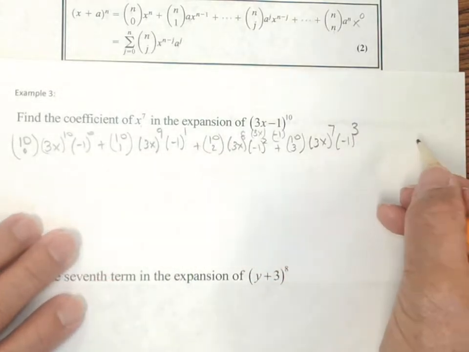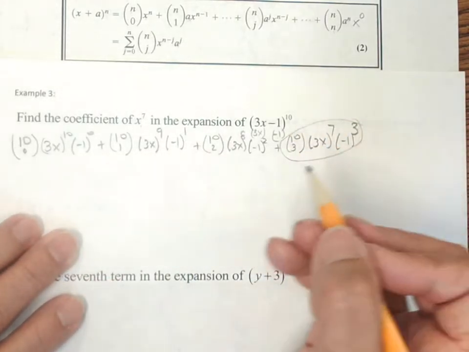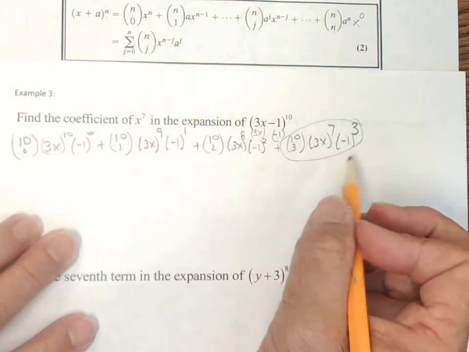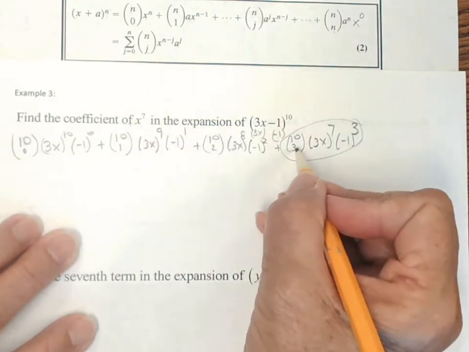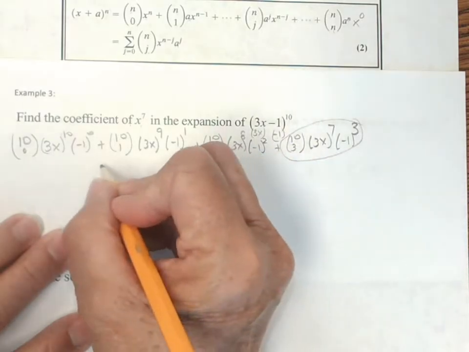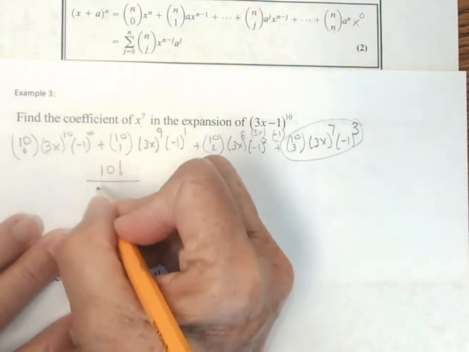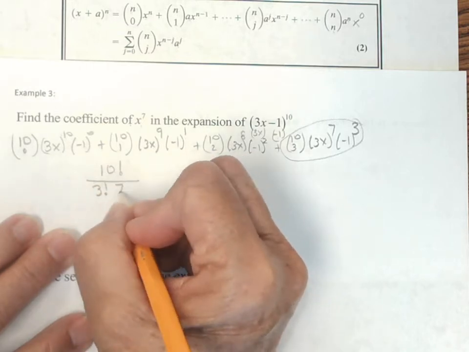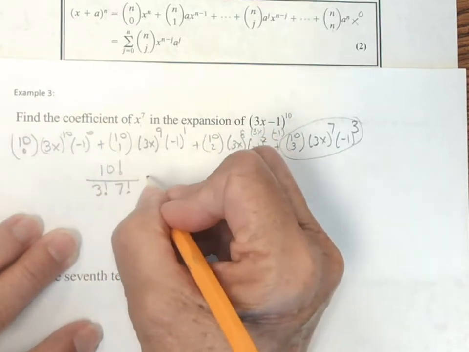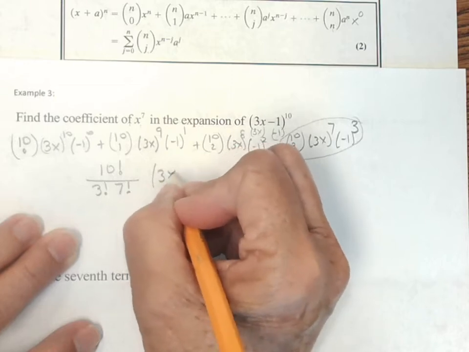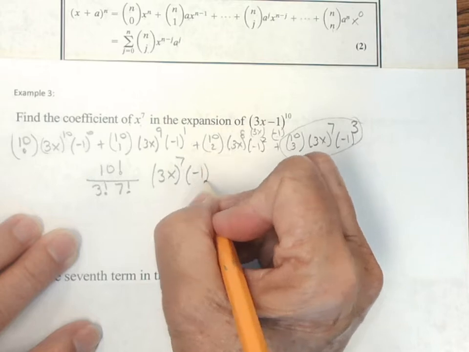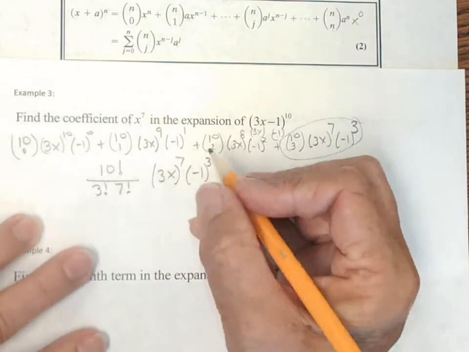Okay, I'm not going to write out the rest of them because this is the term that I'm asked to find the coefficient of. So there's no need to look at any others here. So 10 taking 3 at a time, that's 10 factorial over 3 factorial times 10 minus 3, 7 factorial, multiplied by 3x to the 7th, multiplied by -1 cubed.